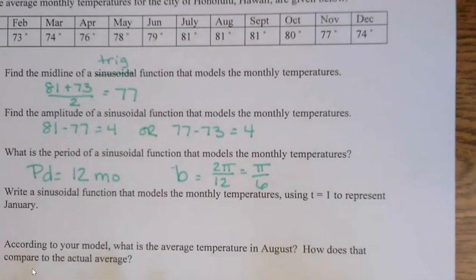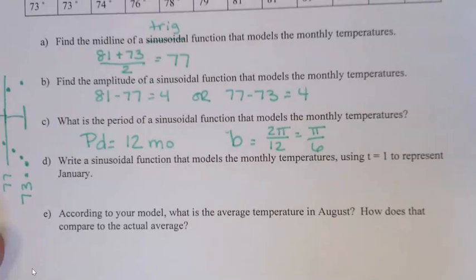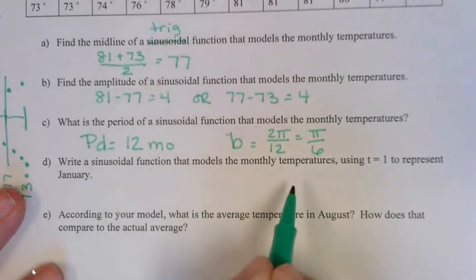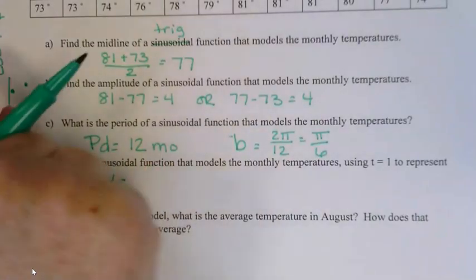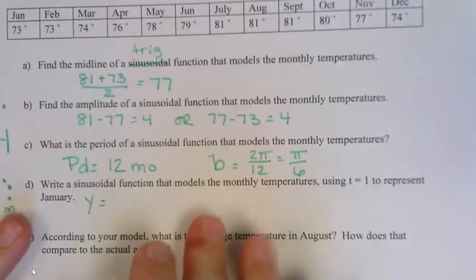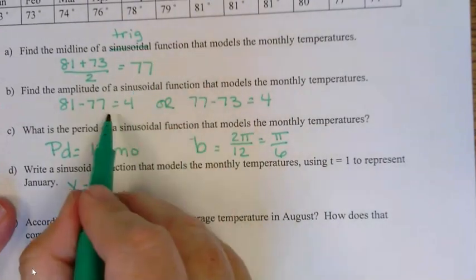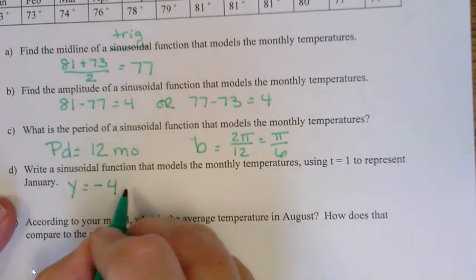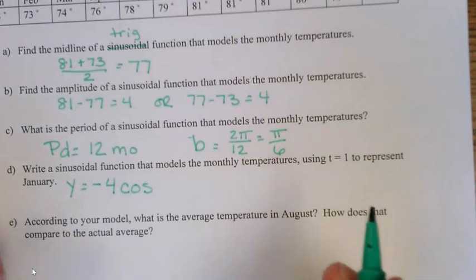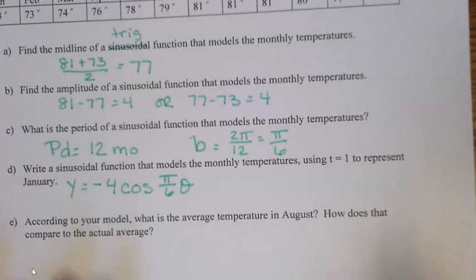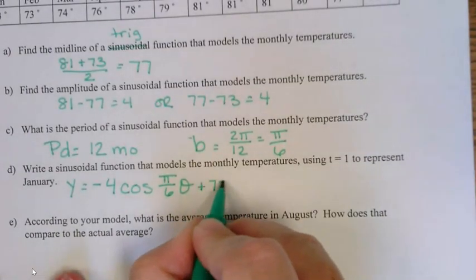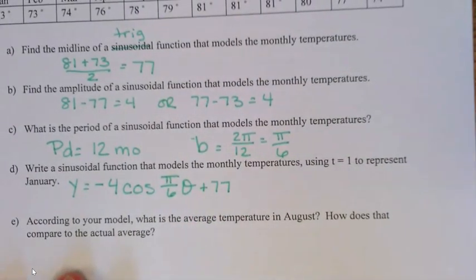So let's write an equation real quick. Okay. Here we go. So y equals, remember it's cosine and flipped, so negative 4 cosine pi over 6 theta plus 77.